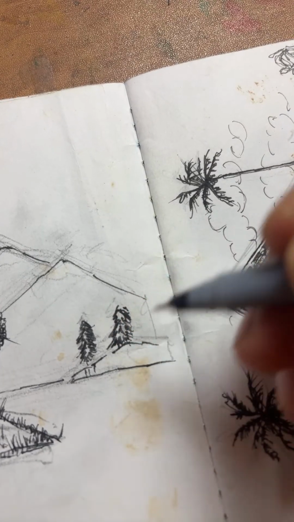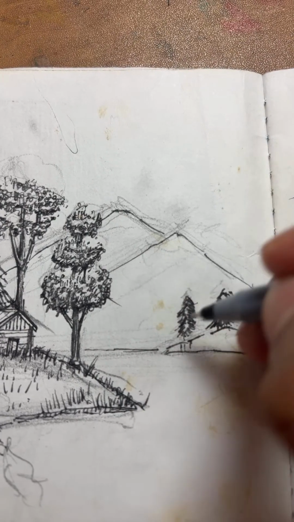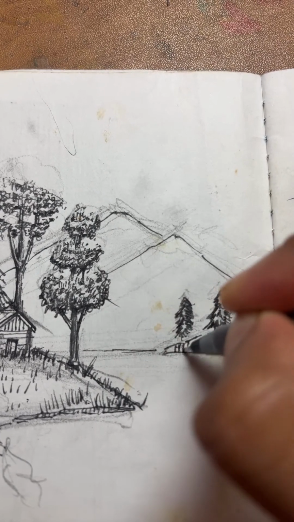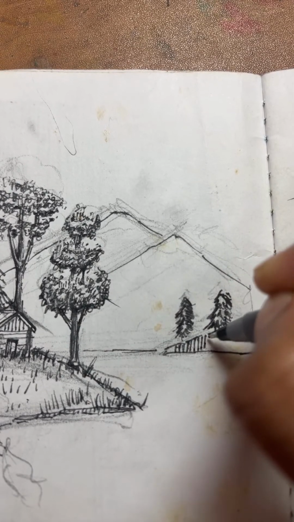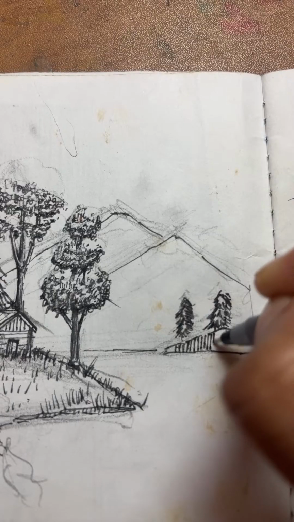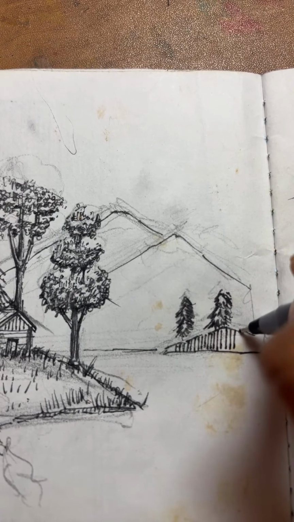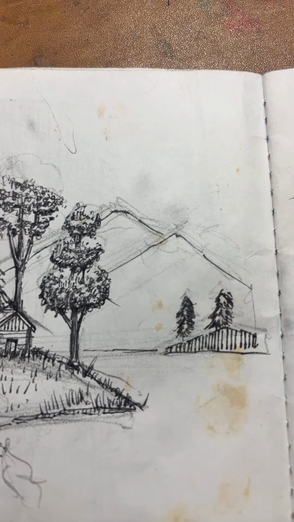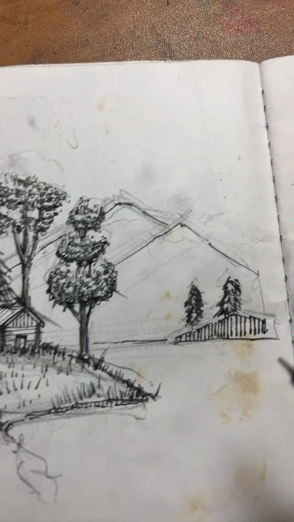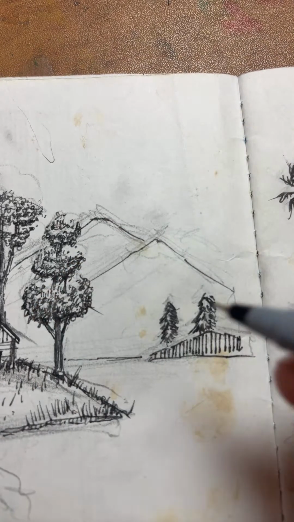Let's draw this island here. Notice how I'm hatching this island with these vertical lines, carefully one line after another, parallel. And of course, after completing it, you can add your own touch. You can add watercolor, you can add a wash over it. I'll show you. And you can of course personalize it in your own way.